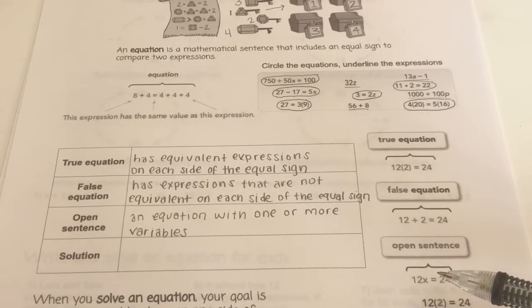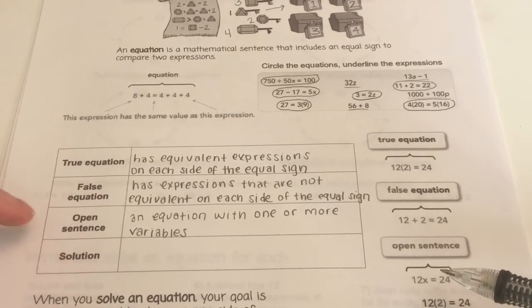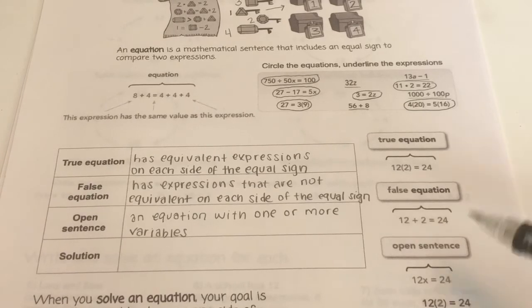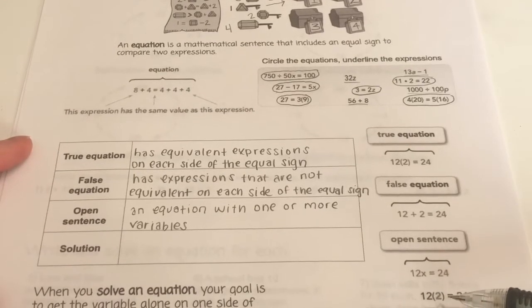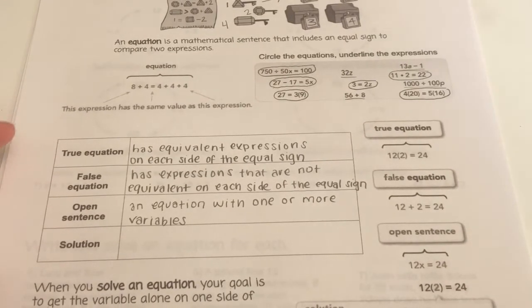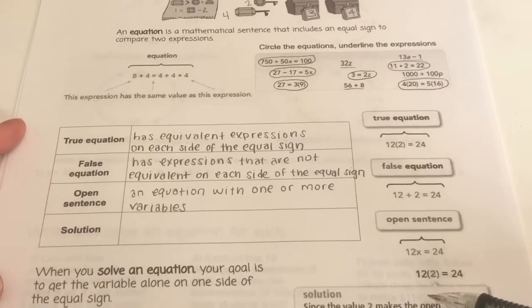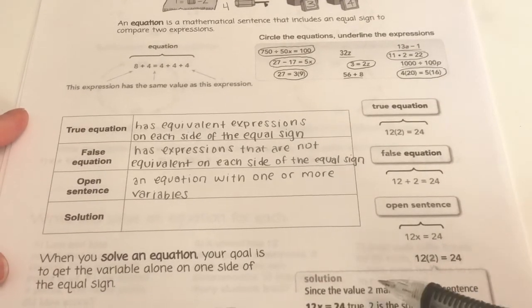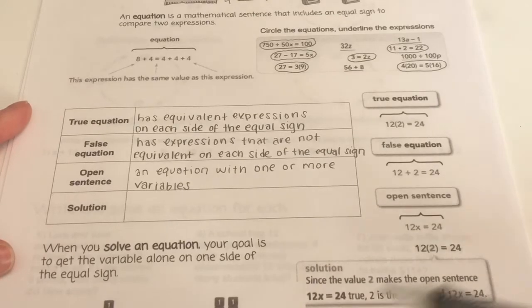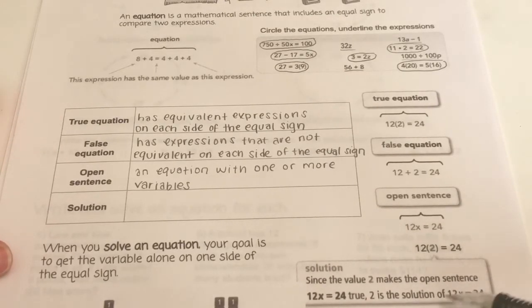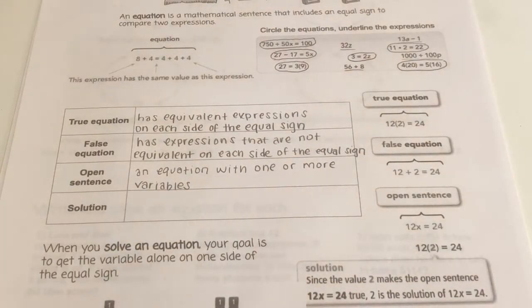So now, the solution of an equation is the value of a variable that makes that equation true. You're probably sitting here thinking, well, 12x equals 24, x has got to be 2. And that would be the solution of that equation. Since the value 2 makes the open sentence true, 2 is the solution of 12x equals 24.